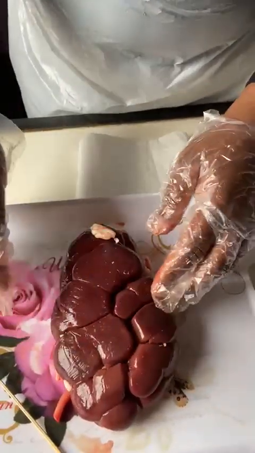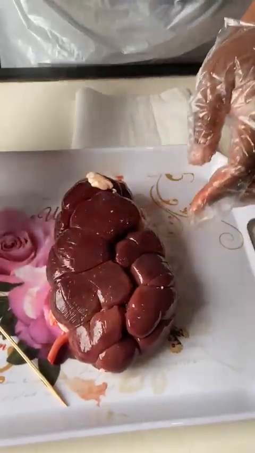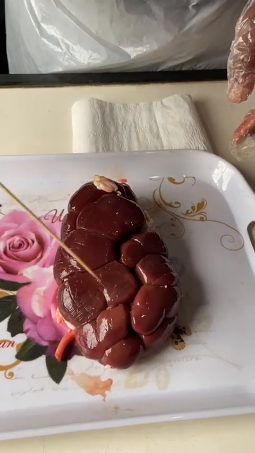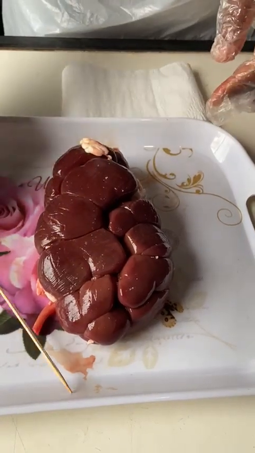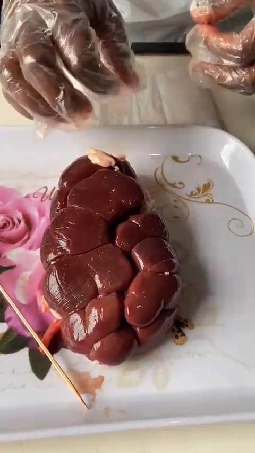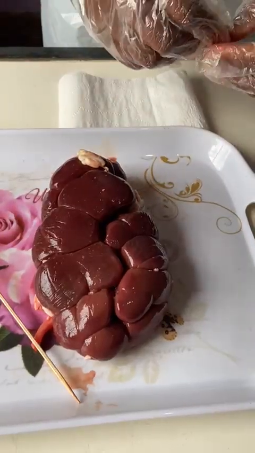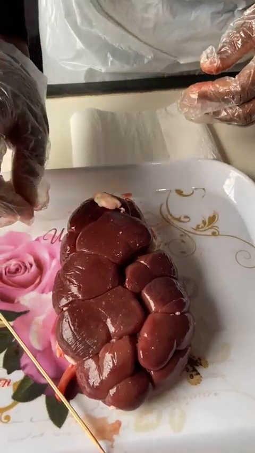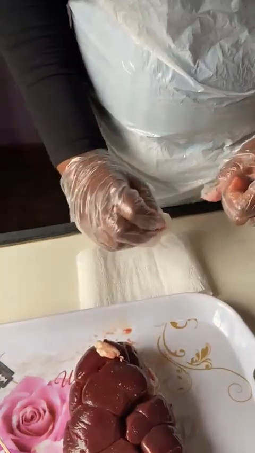Now, as I had mentioned earlier, the kidney is divided into visible lobes. These are the visible lobes of the kidney, and inside these lobes are the internal urinary structures. Each lobe functions as a small kidney unit containing the urinary structures responsible for filtering blood and producing urine.